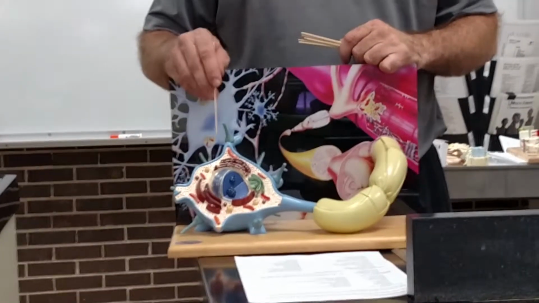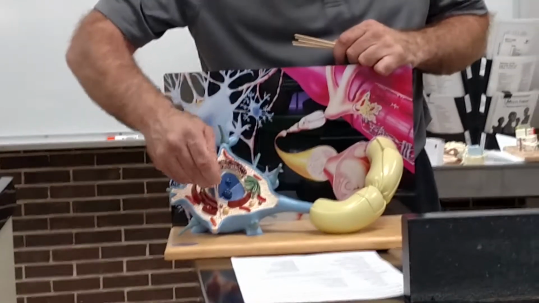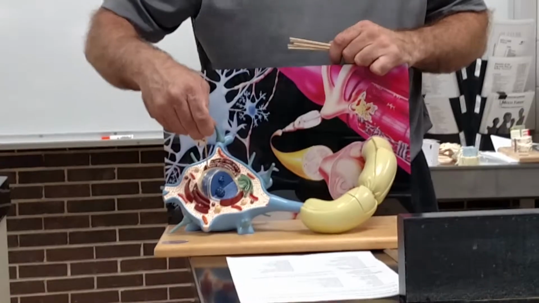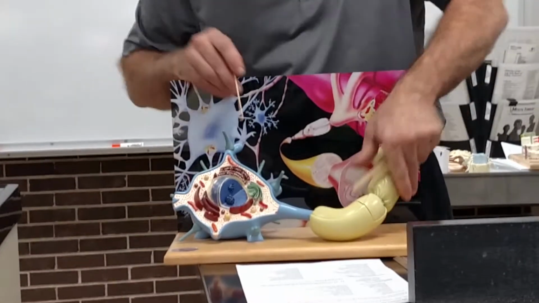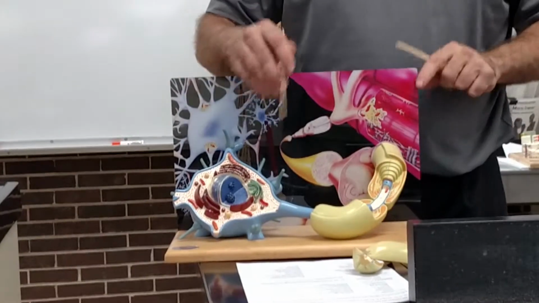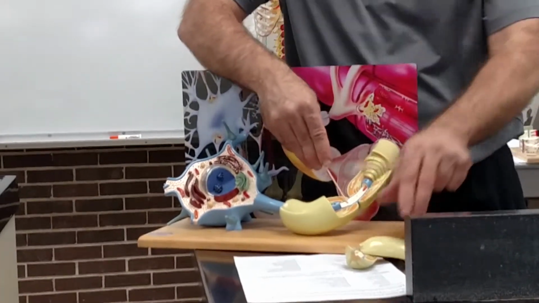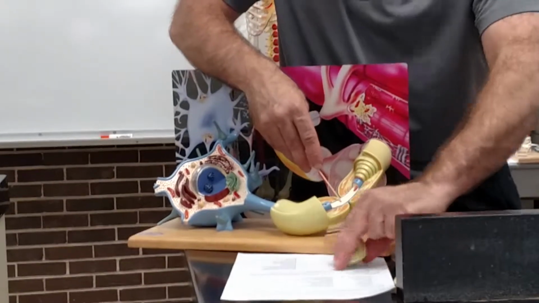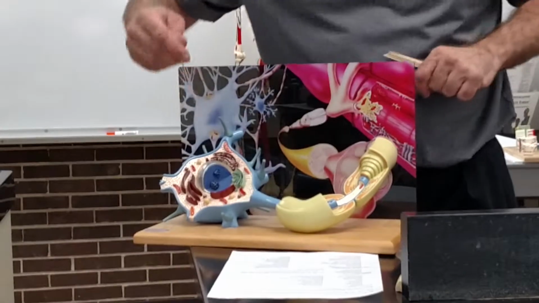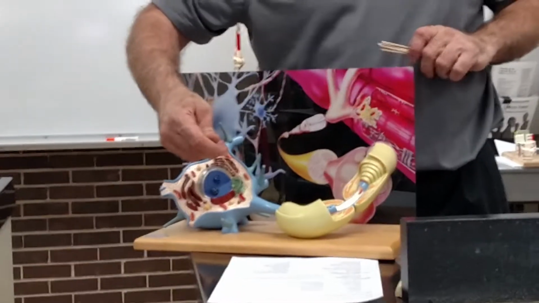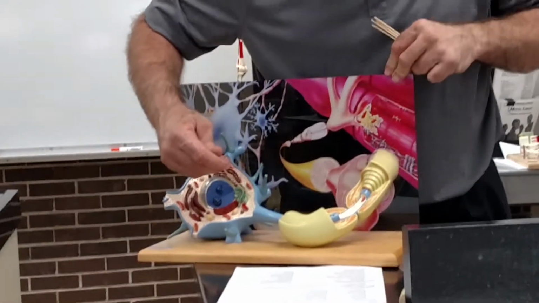Neuroplasm is just the cytoplasm. Neuroplasm is this cytoplasm that you see here. It's just a fancy name for cytoplasm because you're in a neuron. By the way, the cytoplasm in an axon is axoplasm. Now I know it's not on your list. I'm just showing you the trend. The cytoplasm inside an axon is axoplasm. The cytoplasm inside the soma is neuroplasm. It's just simply cytoplasm you learned before.